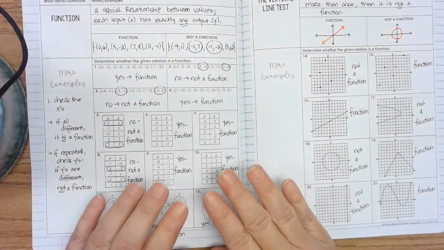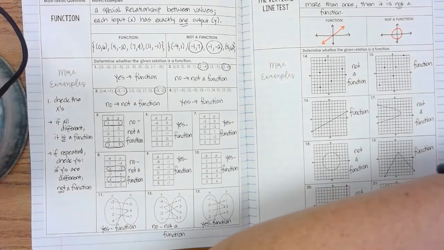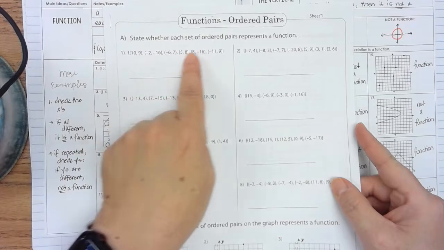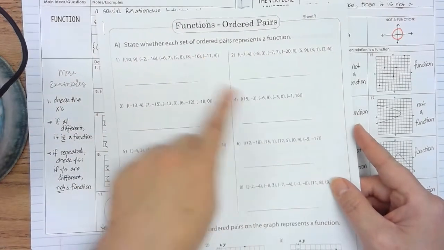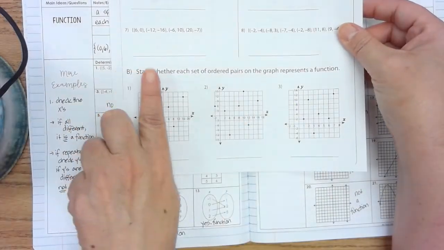Make sure your name is on the packet that you get, because I'm going to want you to turn that in at the end of class. You should be able to do it very quickly. I'm going to show you what it looks like. So you have right here, all right, you have your ordered pairs, and you're just going to say function or not a function. You've got some discrete graphs here, so you're going to use that vertical line test.